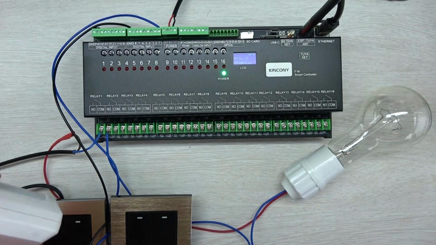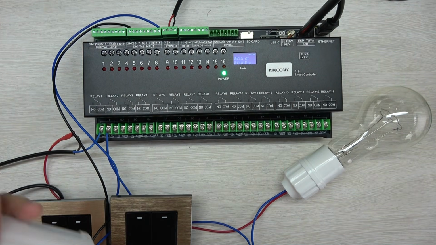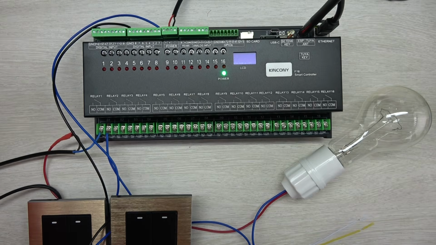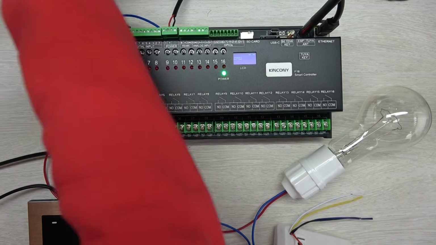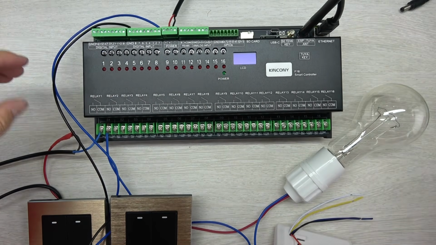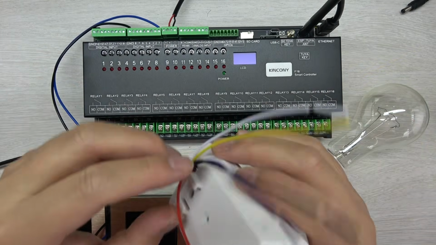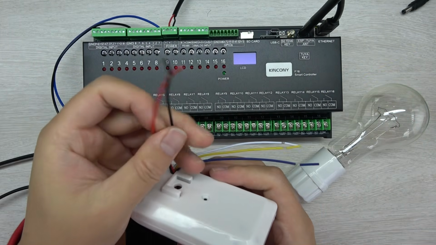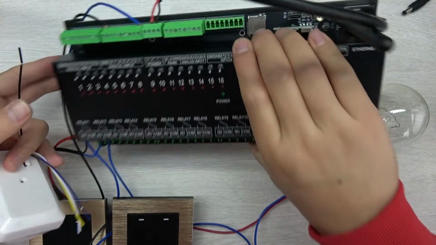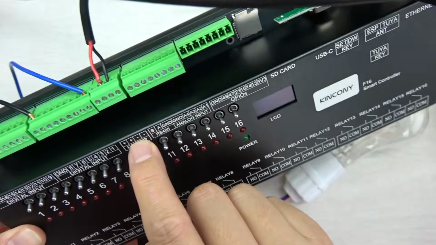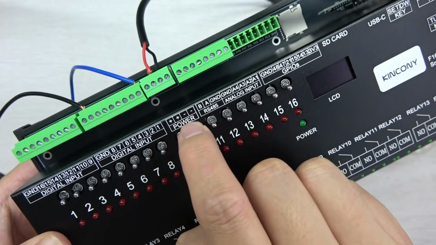Let's test it. Let's power off the controller first. Okay, and these 2 cables are the 12 volt power. So you will see the F16 has a power input, with positive and negative.